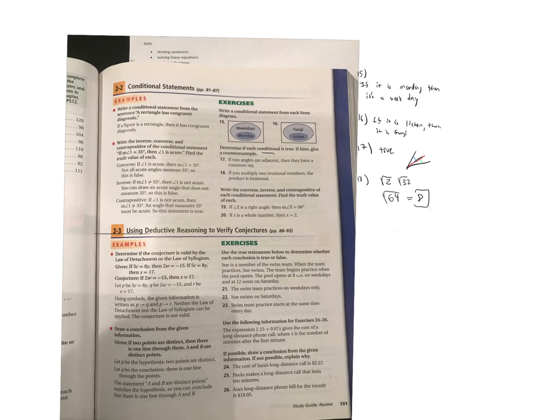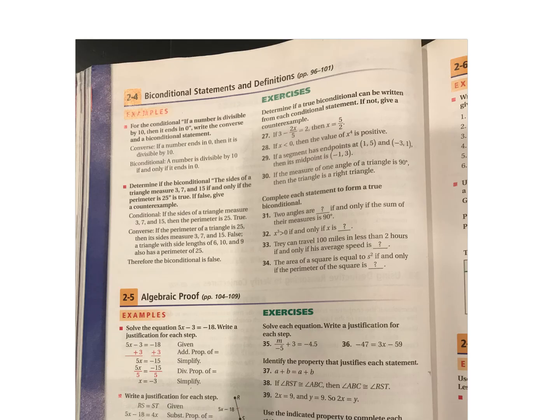Now, I do believe my student said that we don't need to cover 2.3, so that's okay.